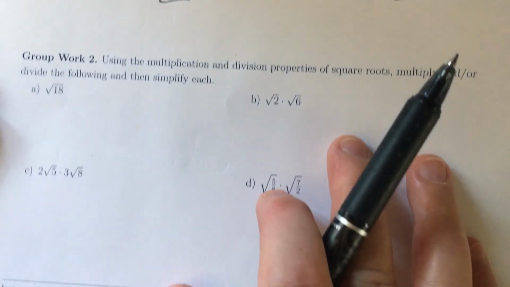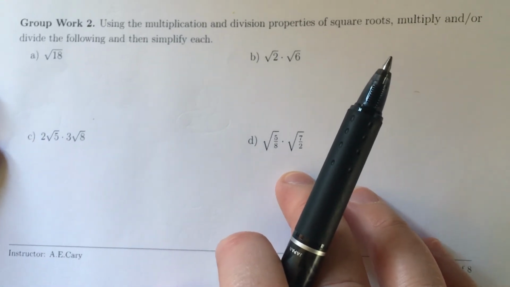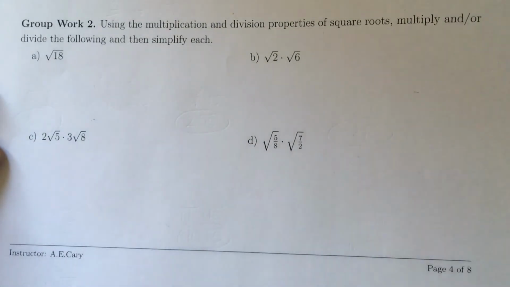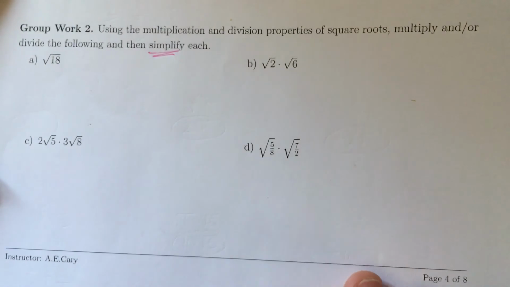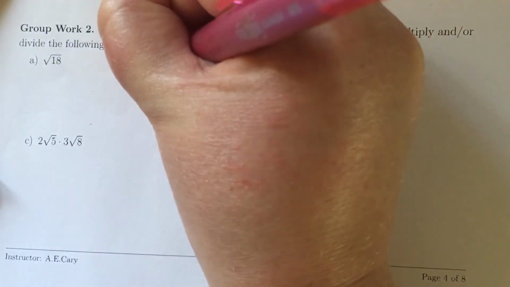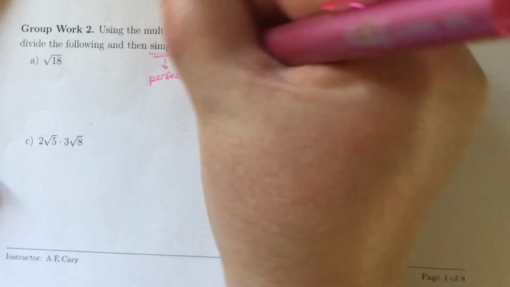So just to make sure we got this, let's do this group work together and make sure it's working out. So how to simplify a square root is to look for perfect square factors. That's what simplify means. It's perfect square factors.